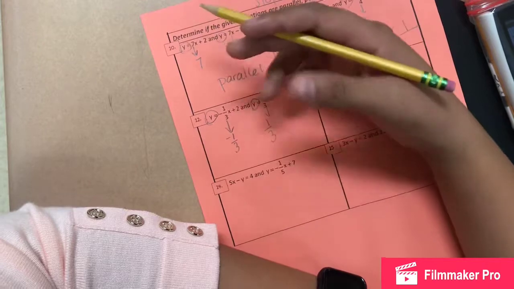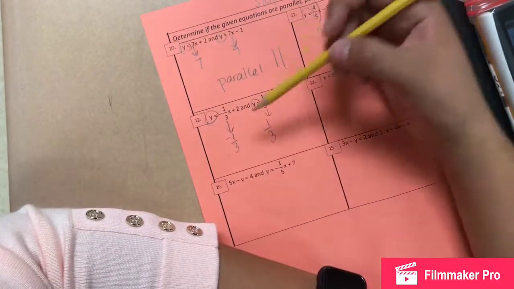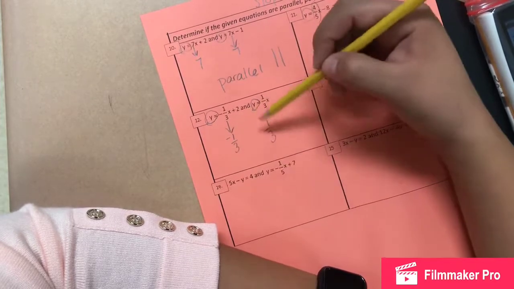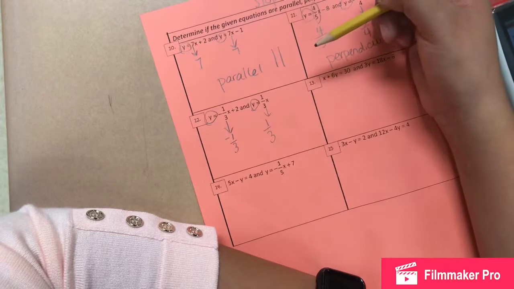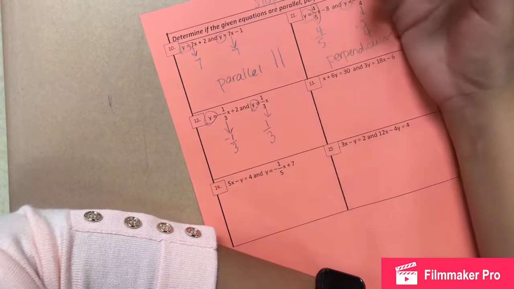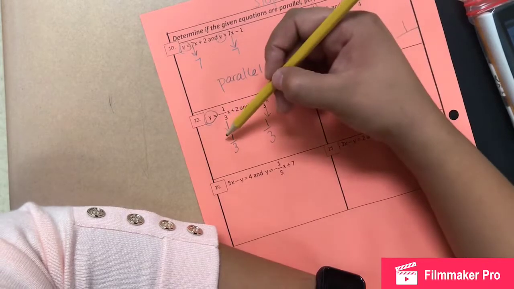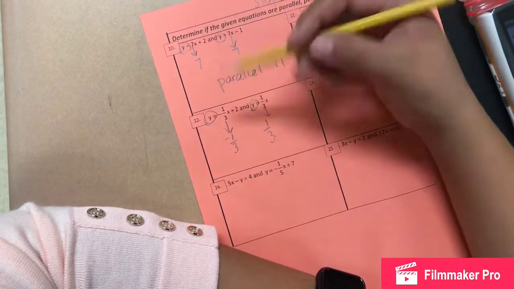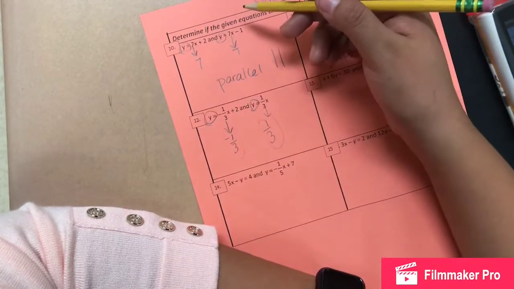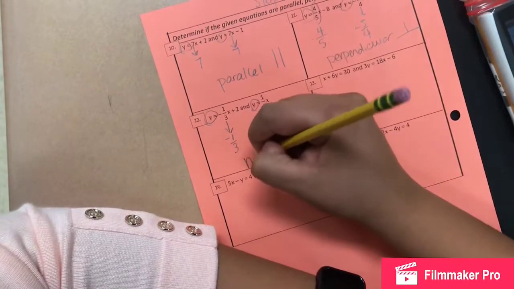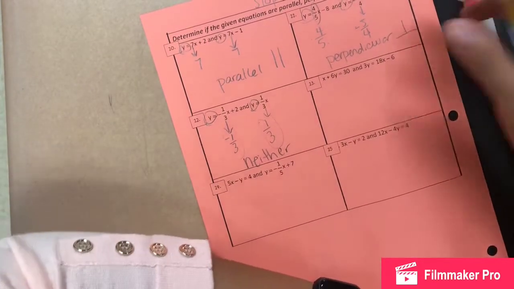What I mean by exactly the same is they both have to be positive and both have to be the same value. Well, they're both 1/3, but one's negative, one's positive. These are not the same, so these are not parallel. Well, then you think, if they're opposites, then they have to be perpendicular. That's not true either, because yes, negative and positive are opposites, but these are not reciprocals of each other, so they're not perpendicular either. This example would be neither. They're not perpendicular, they're not parallel.